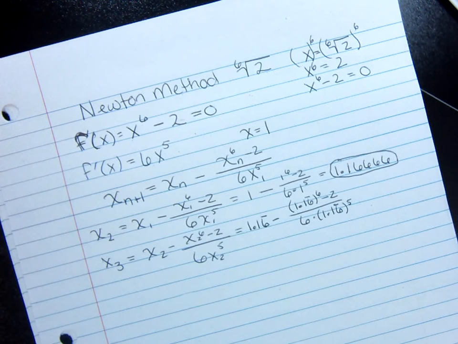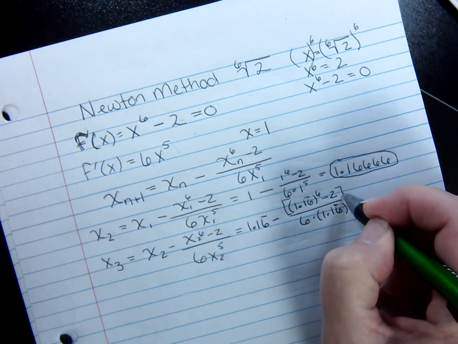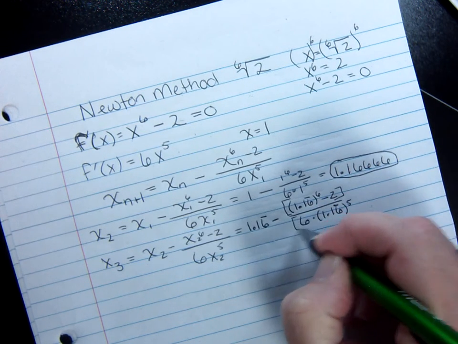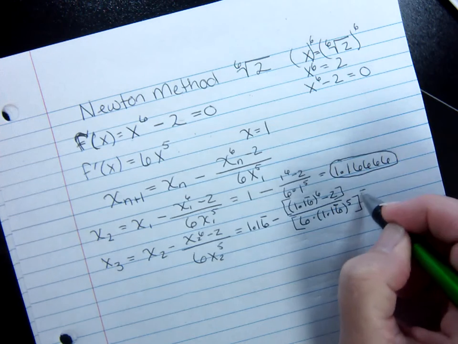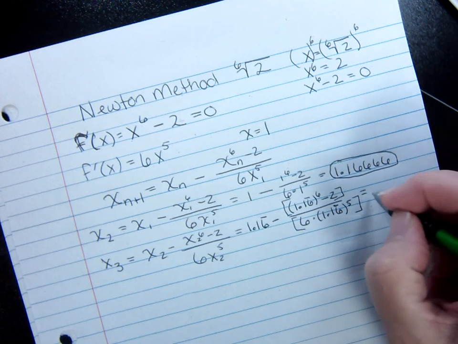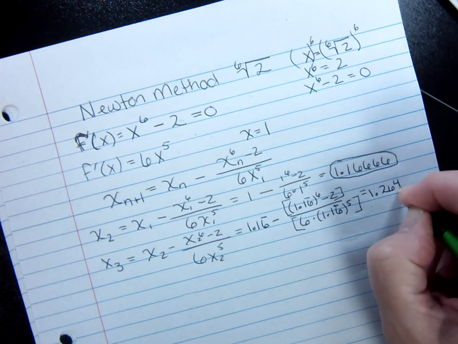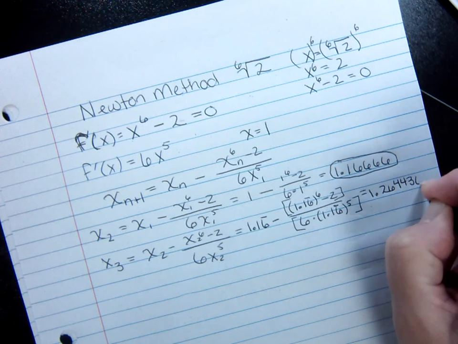Again, being very careful with the calculator, you're going to have to make sure you put parentheses here, and when you do that, you should get the value of 1.2644368.